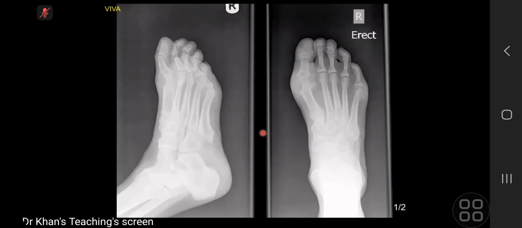It's a DP and oblique view of the right foot, which is demonstrating a punched out erosion at the first metatarsal and also the proximal phalanx of the first digit, the big toe.